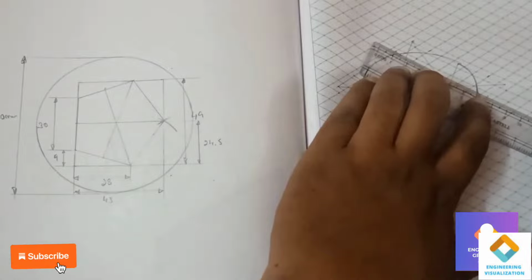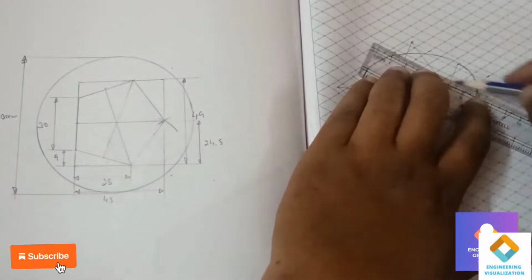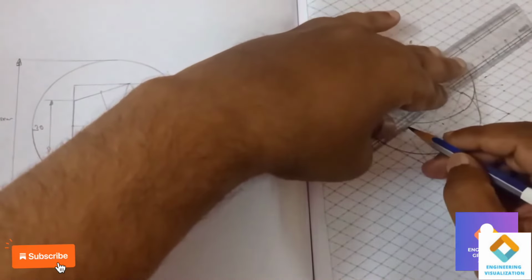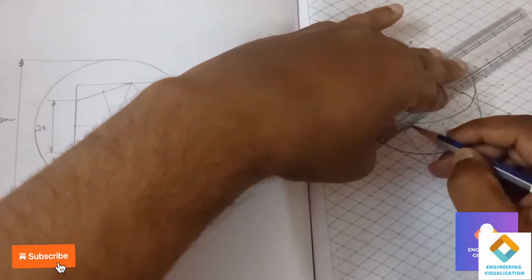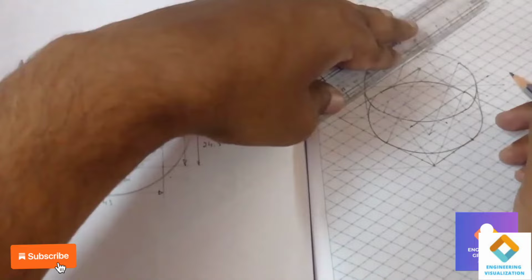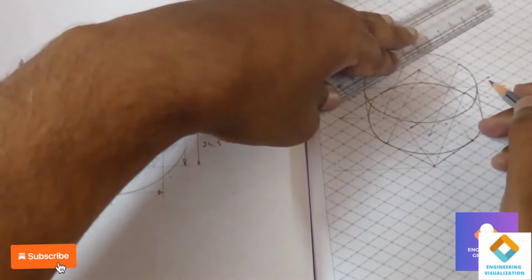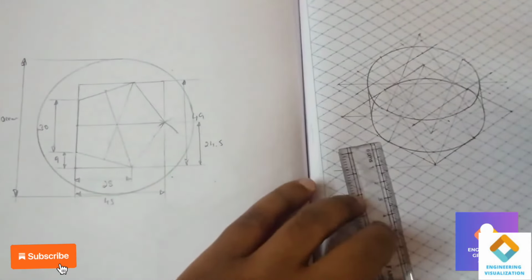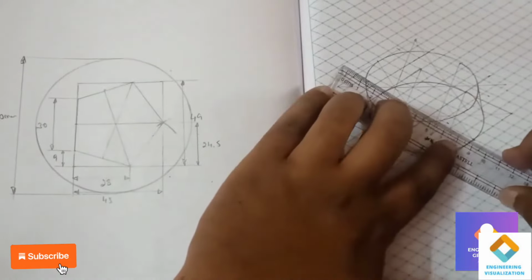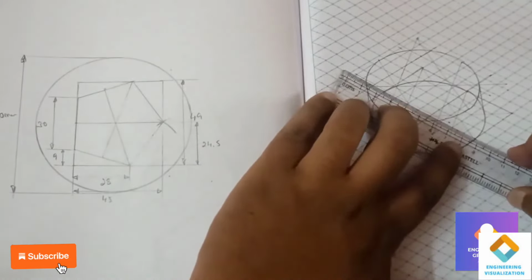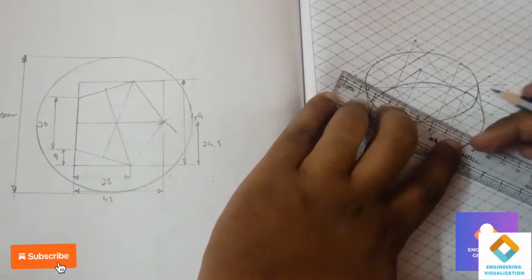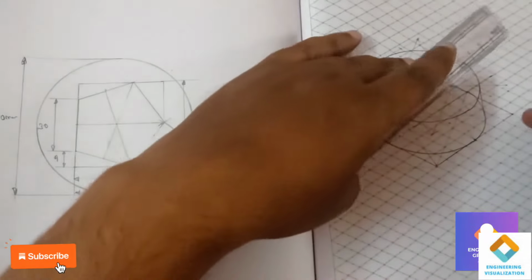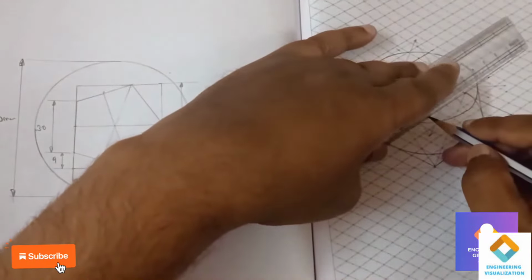Join these reference points also with straight thin lines, because we will get a rectangular box for this pentagonal prism. Now we should dark it so that it will be easy for us to construct the pentagon within that rectangular box. A box of 45 by 49 we get here.